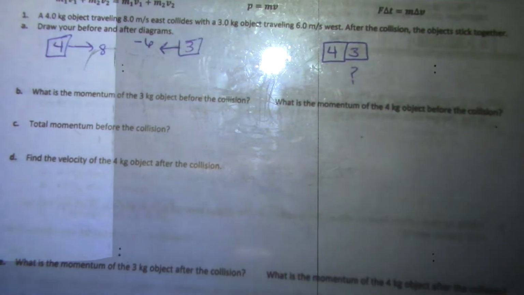Alright, so we've got a 4 kilogram object. It is moving 8 meters per second east, sorry. And then the 3 kilogram object is going 6 to the west, so mass of 3, now velocity of 6 in the opposite direction. That would be in the negative direction, so I'm going to put a negative on the 6. After the collision, the objects stick together. I've got a 4, and I've got a 3, and I don't know their velocity.